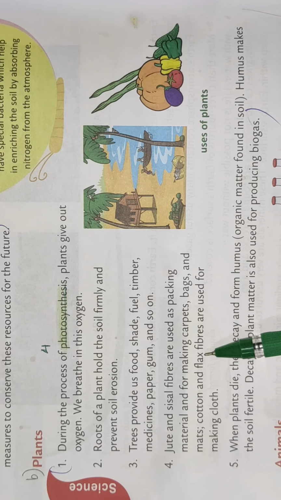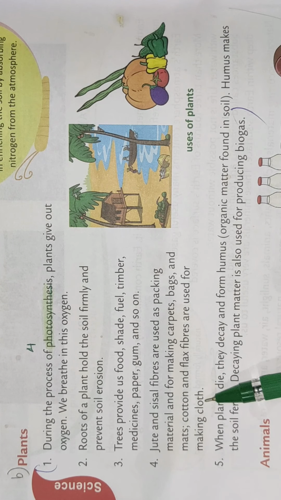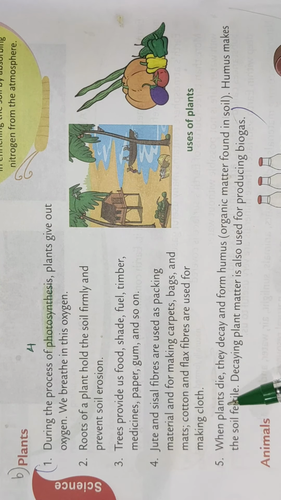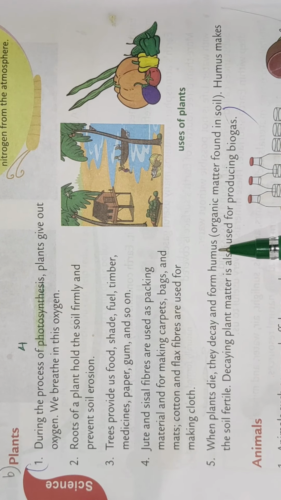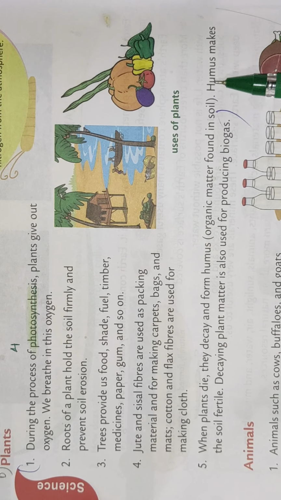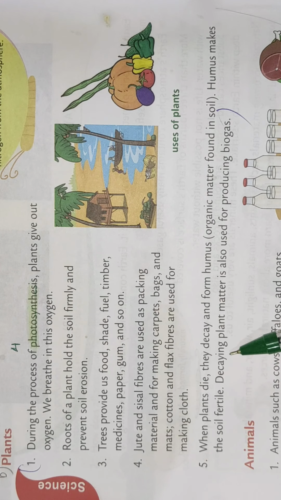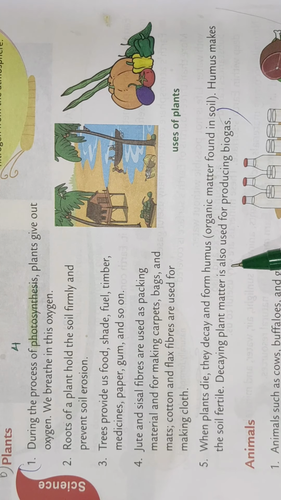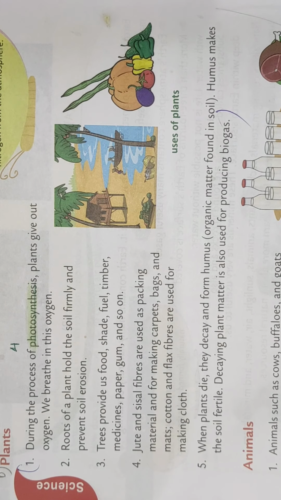Cotton and flax fibers are used for making cloth. When plants die, they decay and form humus, organic matter found in soil. Humus makes the soil fertile. Decaying plant matter is also used for producing biogas.